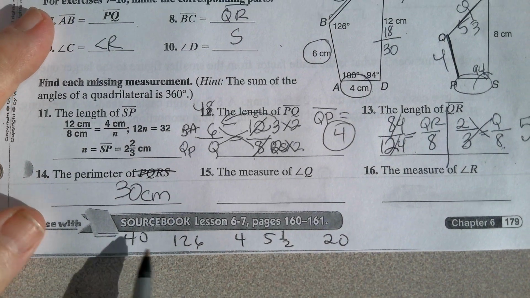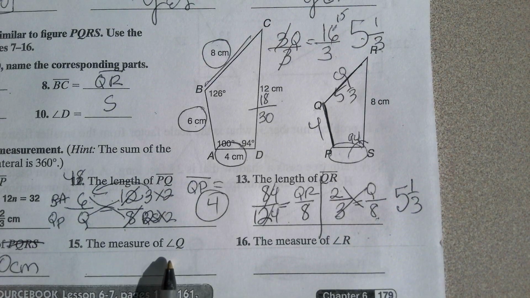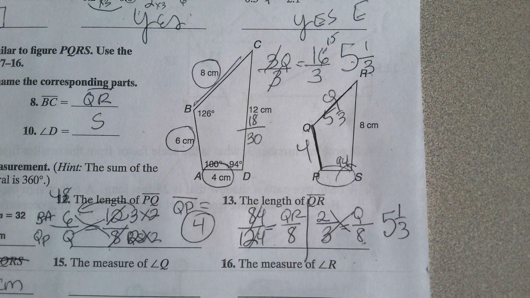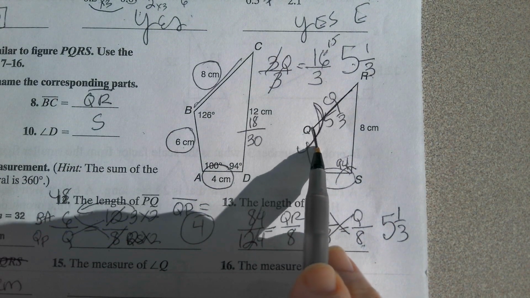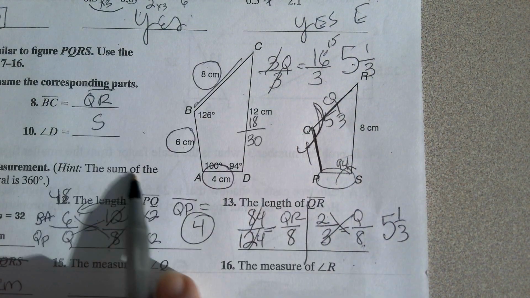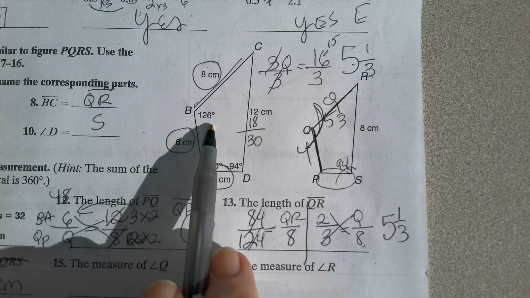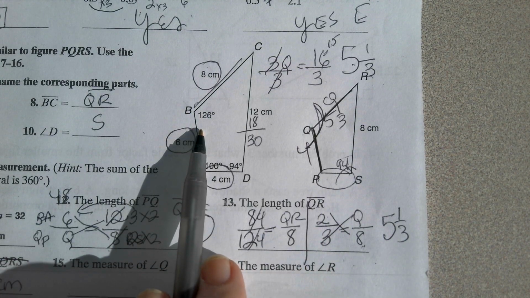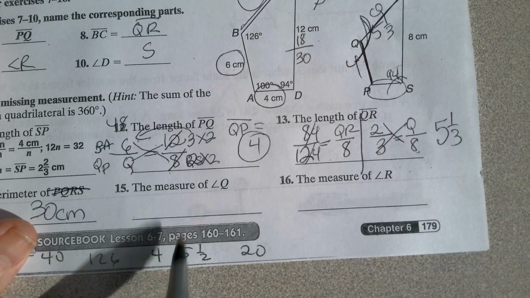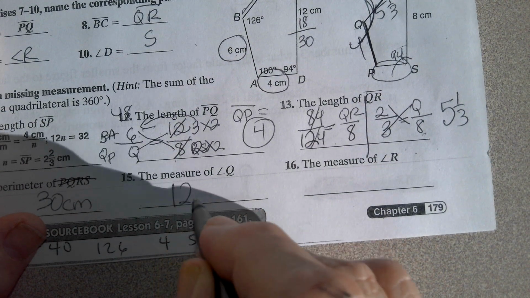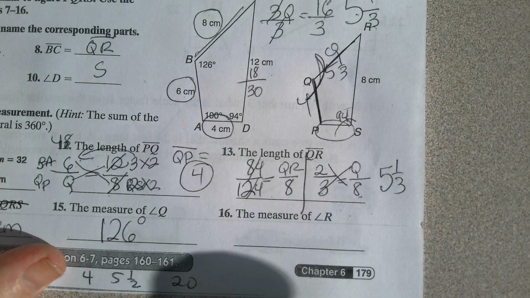Some of the answers aren't there, so don't worry about it. Now they want the measure of the angle Q. So here, where's the angle Q? Here's our angle Q. So look on the first one, what angle on the other one corresponds to the Q? The B. So those angles are exactly the same. The sides are different proportionally, but the angles are the same. So that Q is going to be 126 degrees.